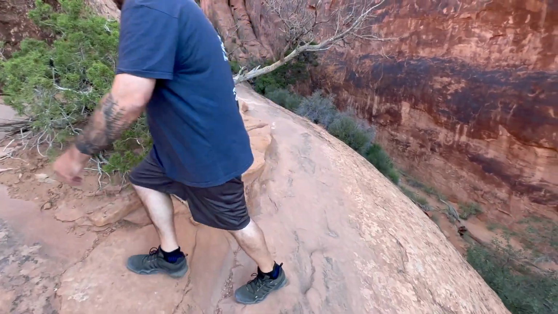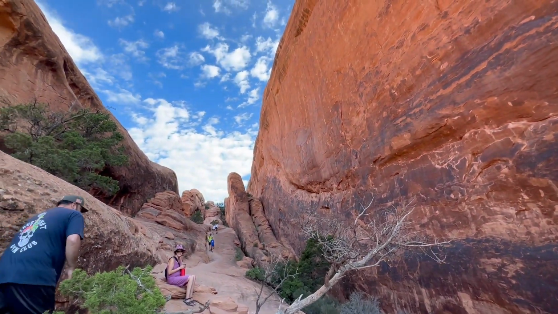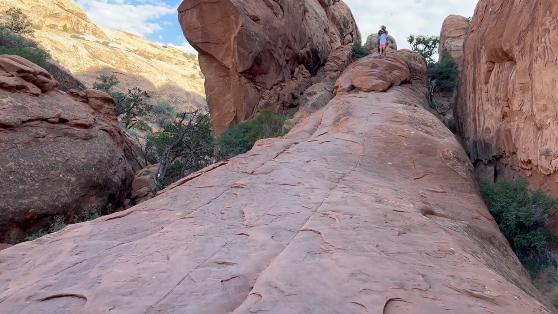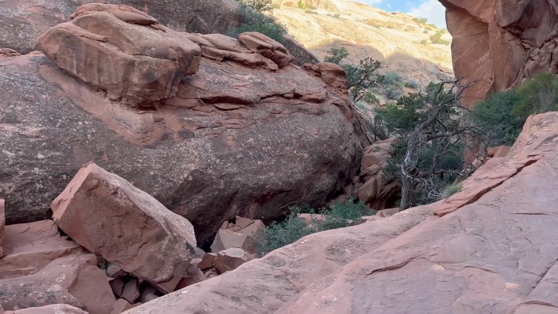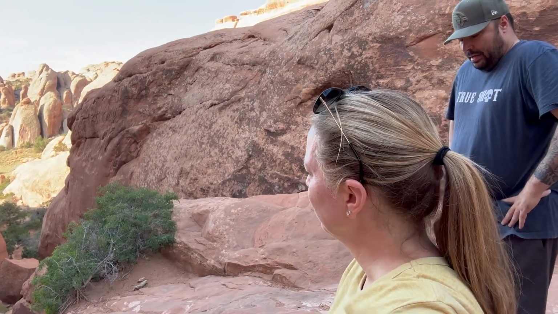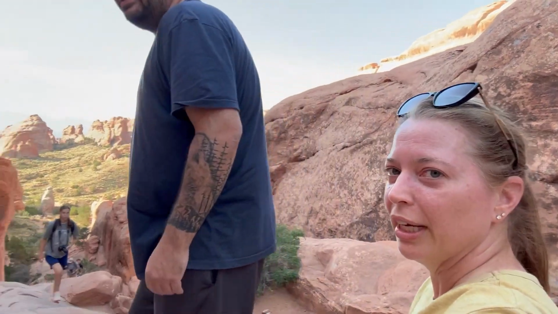It's not very well marked. Whew. I need to catch my breath. Alright, so we're about halfway there, I guess, maybe almost there. Steep climb, we have to catch our breath.